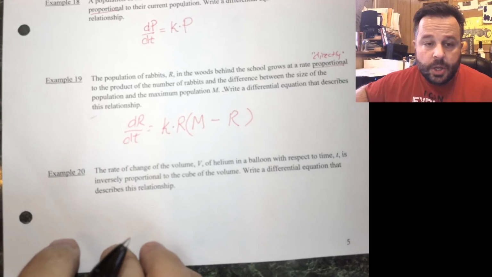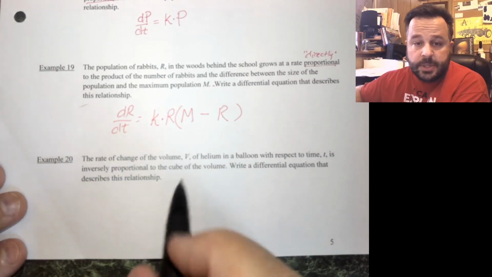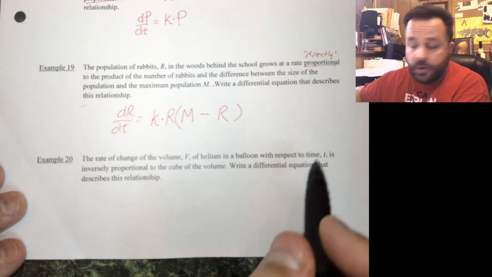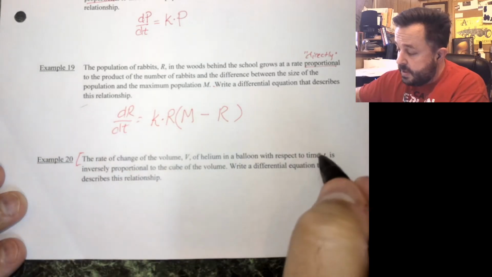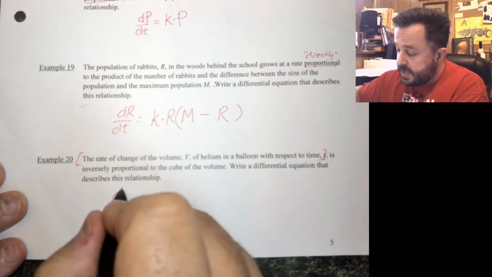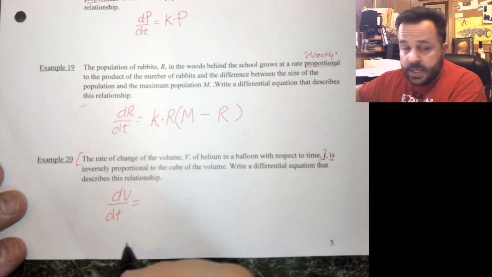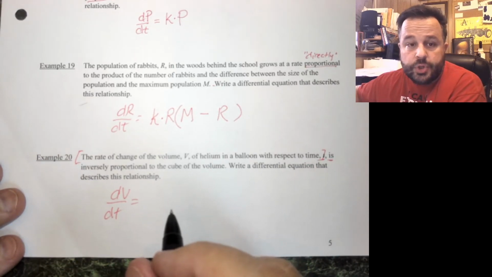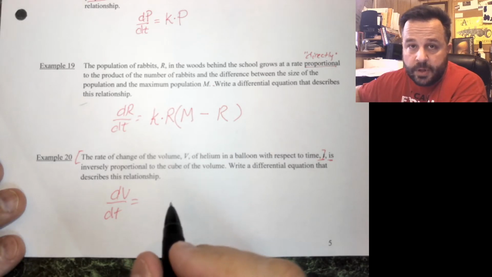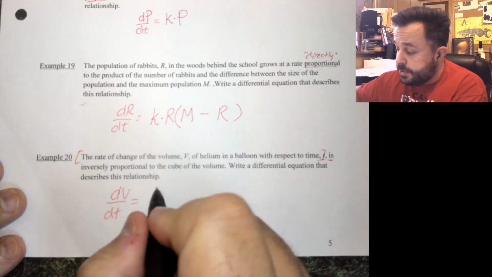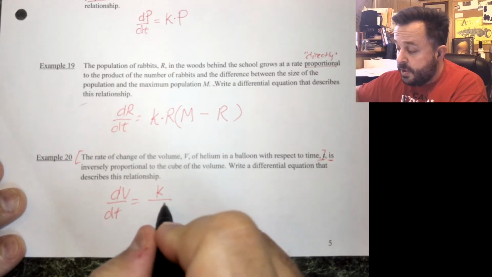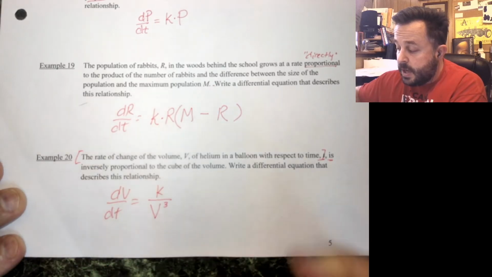Example 20. The rate of change of the volume of helium in a balloon with respect to time t. And again, that whole phrase just says dV/dt is inversely proportional to the cube of the volume. So inversely proportional means it's going to be k over the cube of the volume.